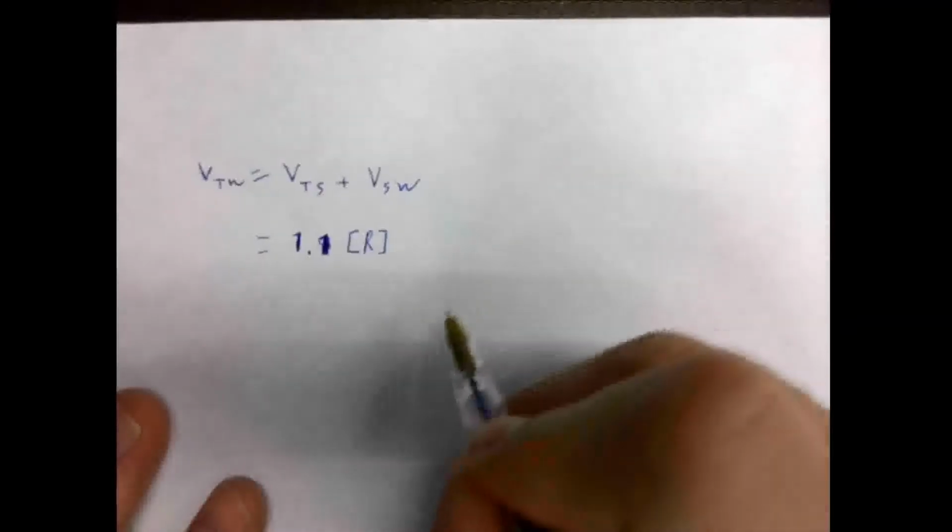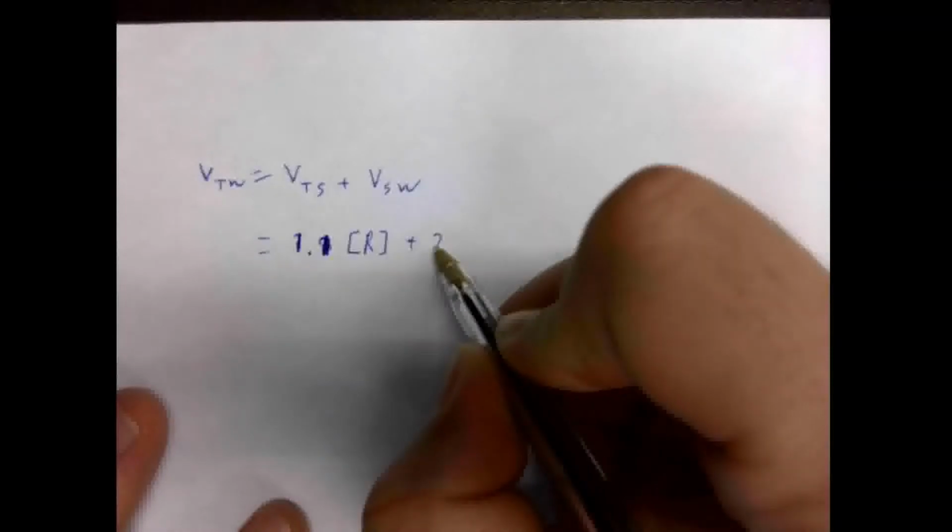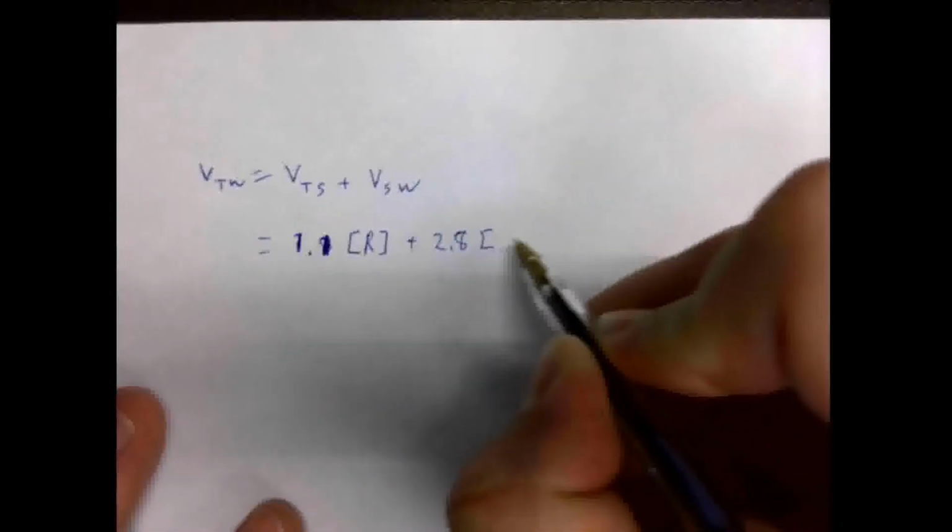And what we knew was that our velocity of the tourists relative to the ship was 1.1, oops, not 1.8, 1.1, and they were going to the right. So we're going to put our direction bracket here and put right. And that is being added to 2.8 forward.